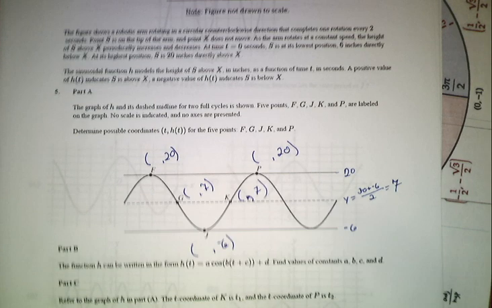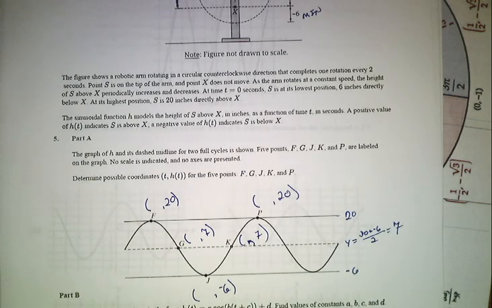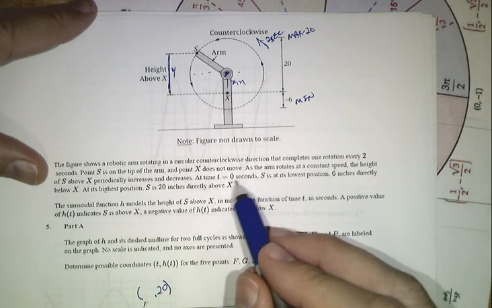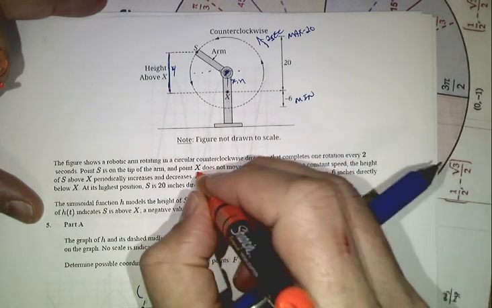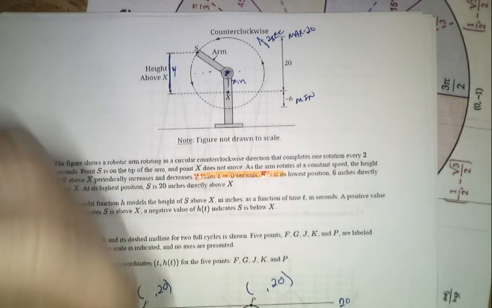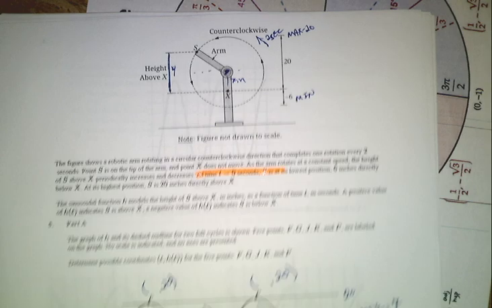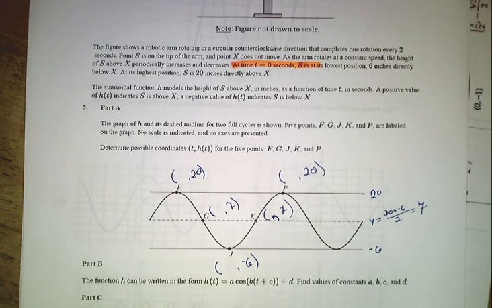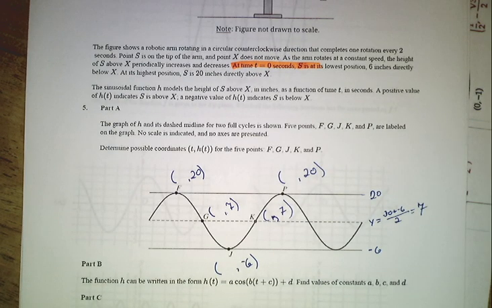Now, y values are easy. We got all those y values knocked out. Now we need some x values. I don't see anything that says where it would start. Lowest point. Oh, at time 0. At time 0, S is at its lowest point. So that is important. At t equals 0, S is at its lowest point. So I'm assuming we can just go from that.